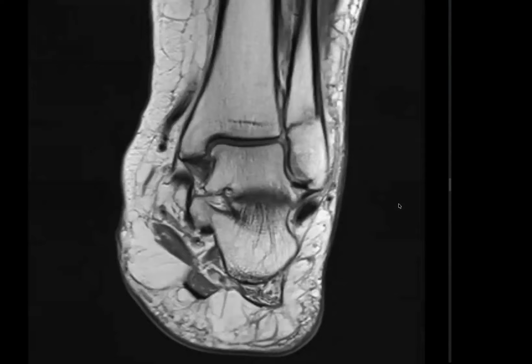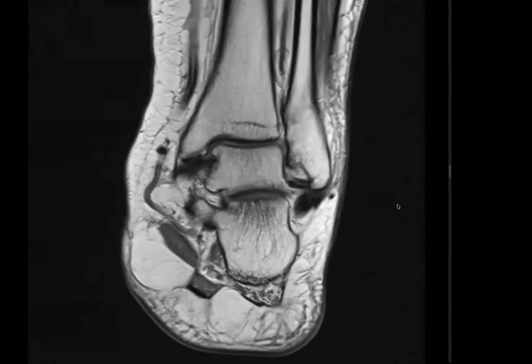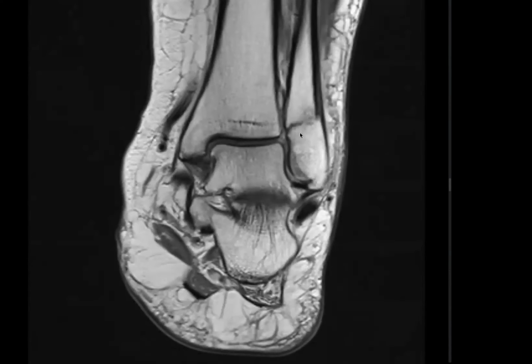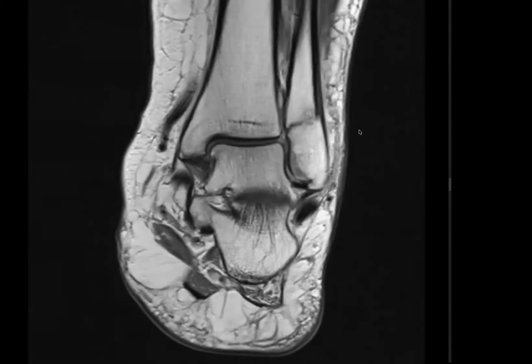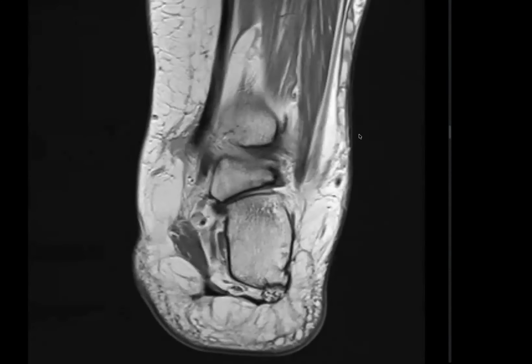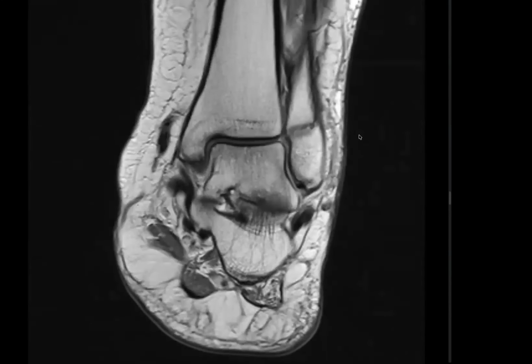I find that there is a T1 hypointensity involving the region of the lateral malleolus of the fibula. So I am suspecting it to be a fracture with minimal displacement.